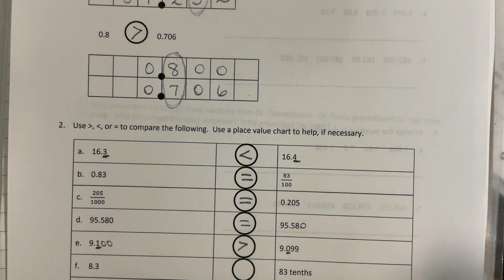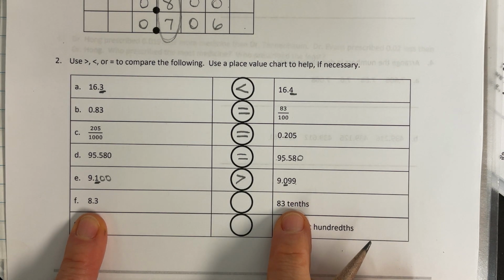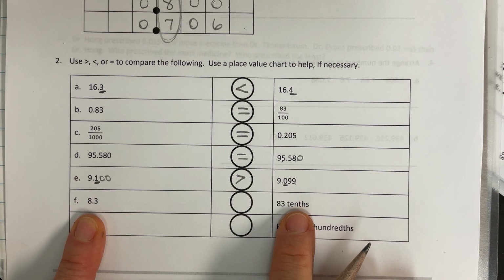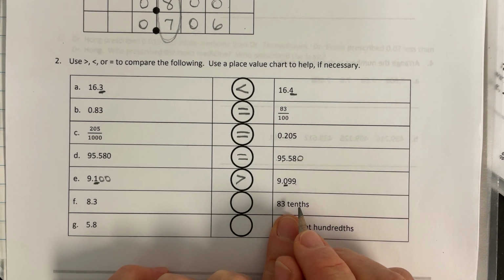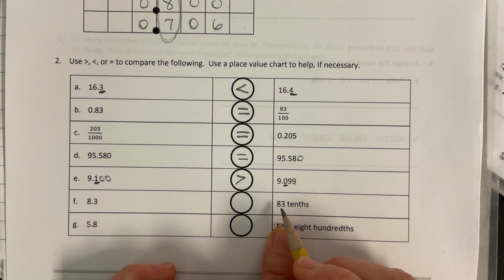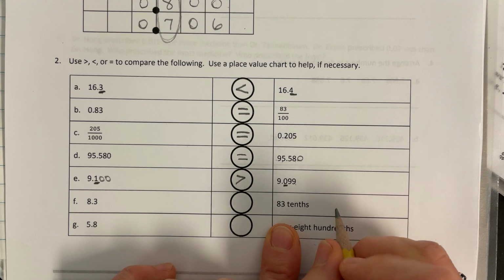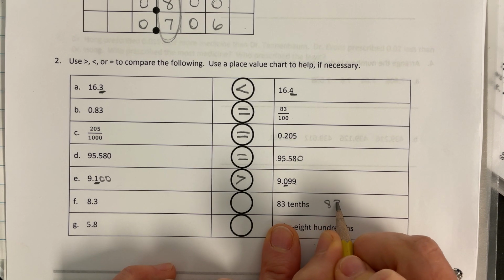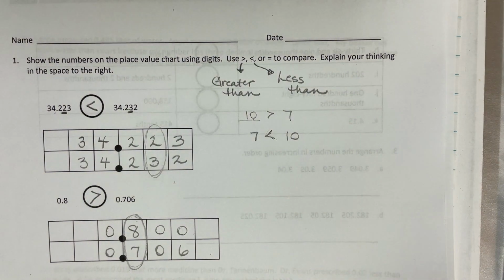Okay, next one. This one is written as a decimal. This one is given in unit form. Okay, so let's think about unit form for a second. If I have a number and it's said to be 83/10ths, and I want to write that as a decimal, that means I have to take these digits and I have to place the decimal so the number has tenths.